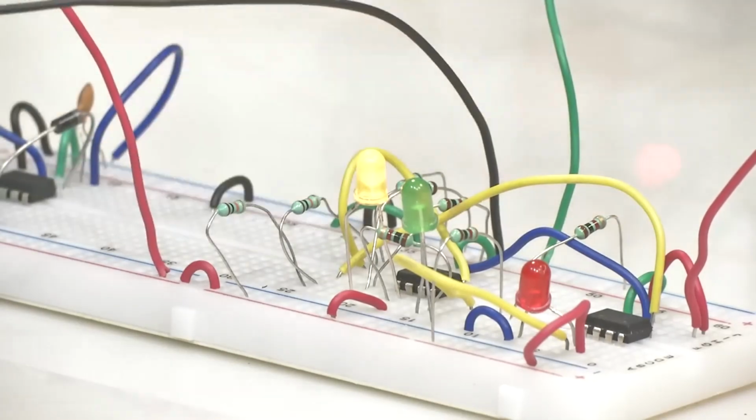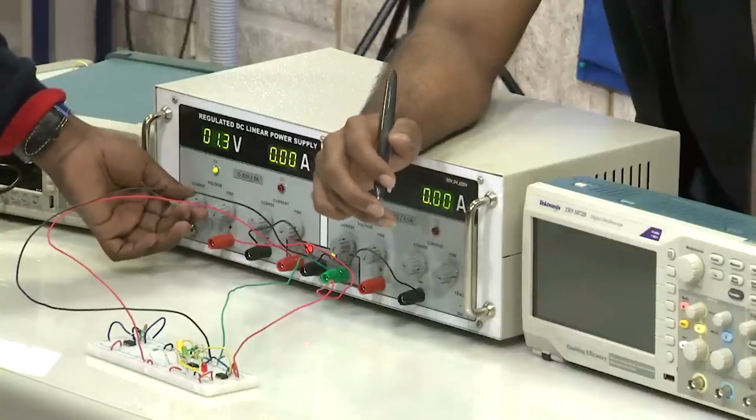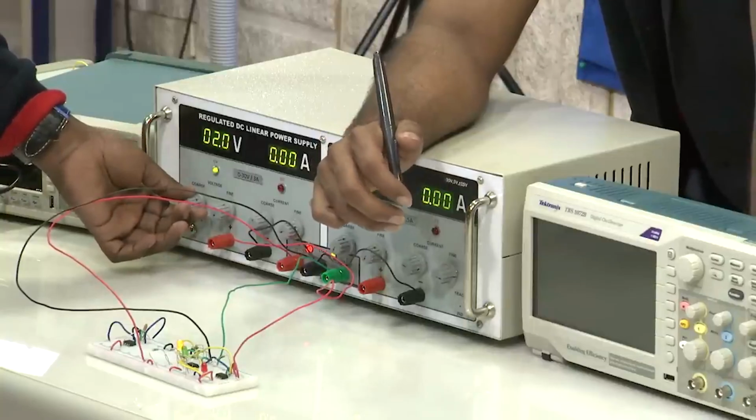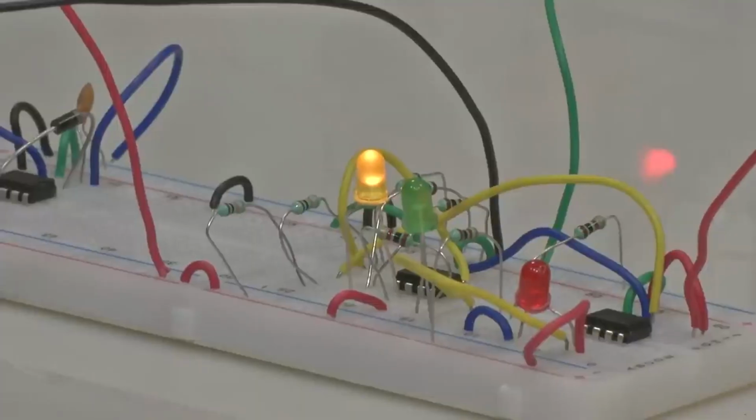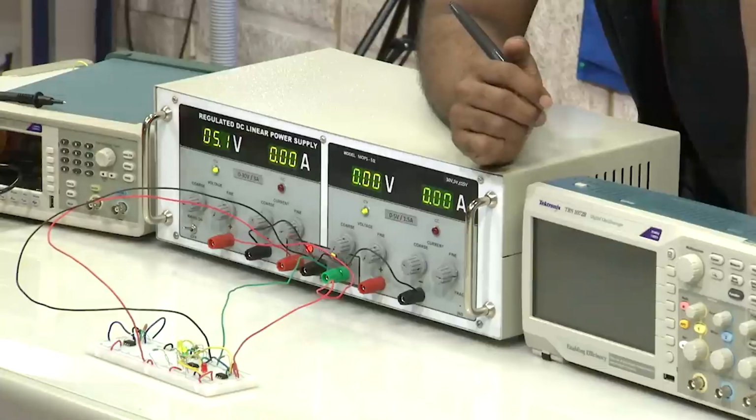Now he is going to increase the voltage at the input: 2 volts, we cannot see any change, increase it to 3 volts, 4 volts, and then we are increasing to 5 volts. And you see as soon as he reaches around 5 volts, we can see the change in the green LED. You can see here on the DC power supply it is 5 volts, right.